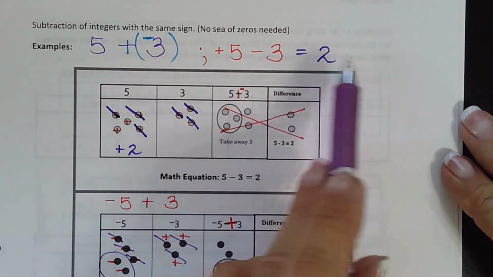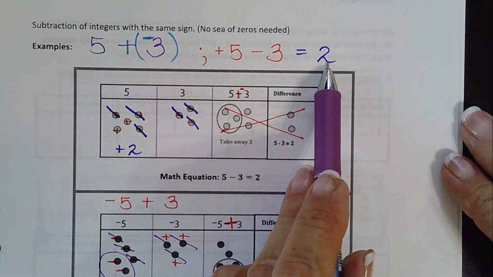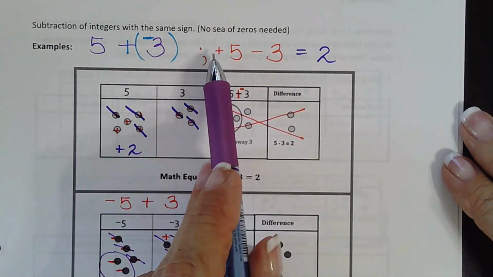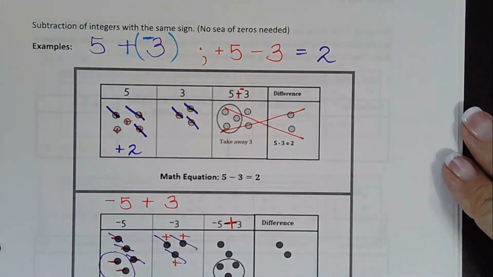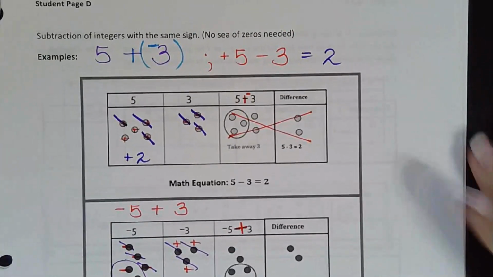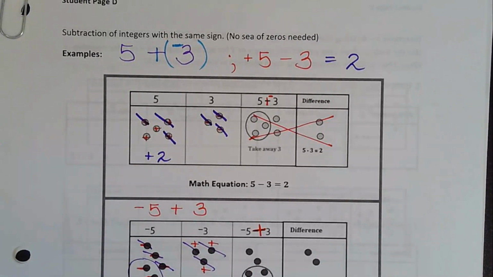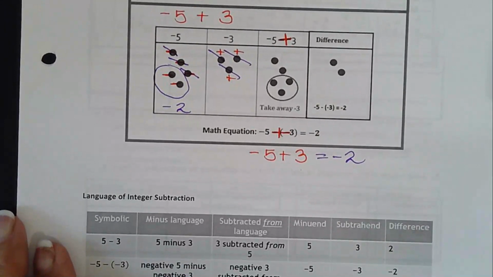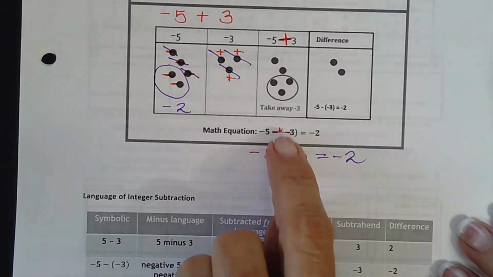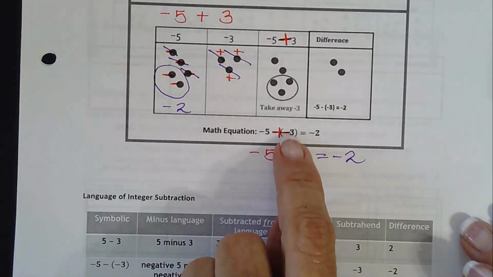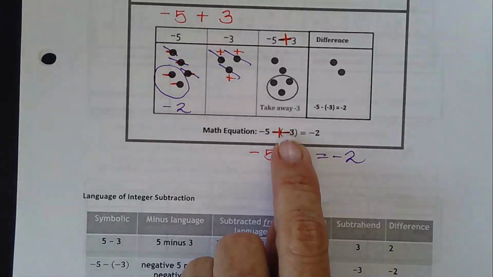Signs are different, subtract, keep the sign of the larger, plus. So that way you have one set of rules to memorize, and it works for every addition and subtraction, as long as you remember to make any double negative positives before you do the signs.